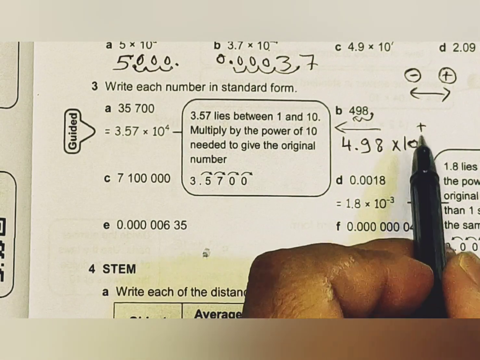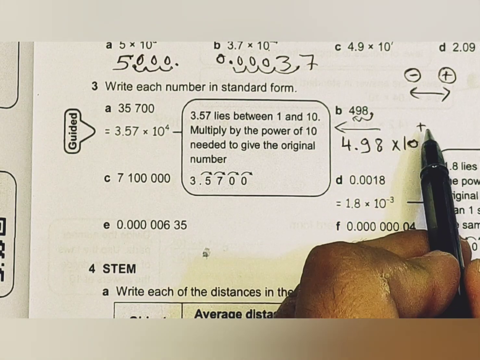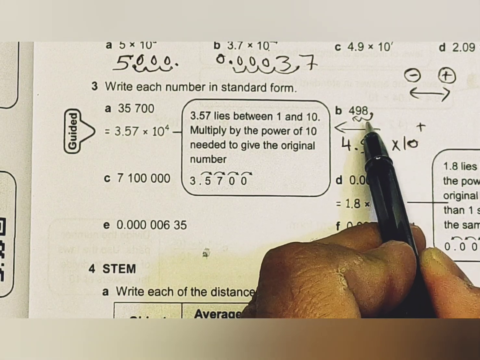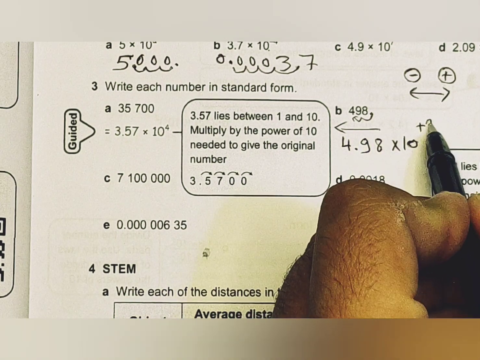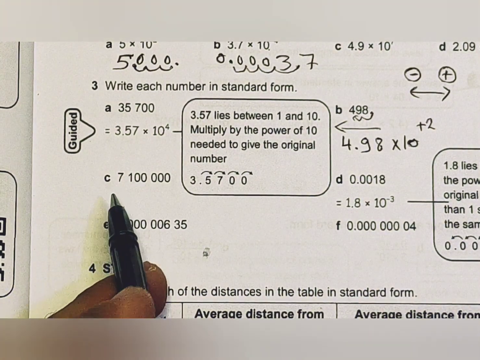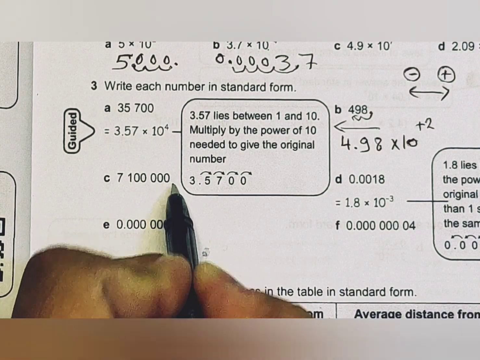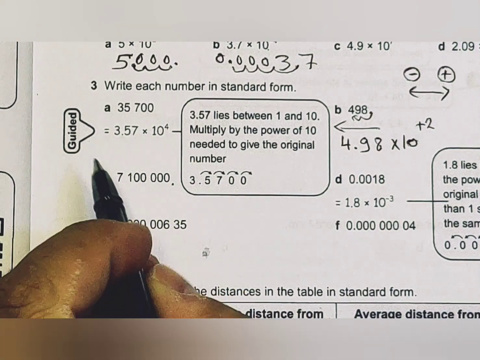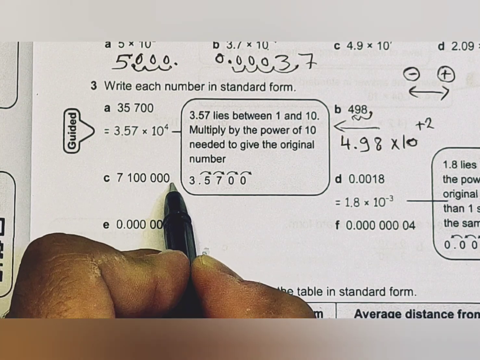So here, we understand because we moved to the negative side of the x-axis, it means the power will be positive. And how many times did we move? We moved 2 times, so it's going to be positive 2. Very good. Now, let's take a look at C here. Same idea. We don't have a decimal point. It means that the decimal point is over here. Now, we're going to make this number between 1 and 10. So we're going to move the decimal point like this.